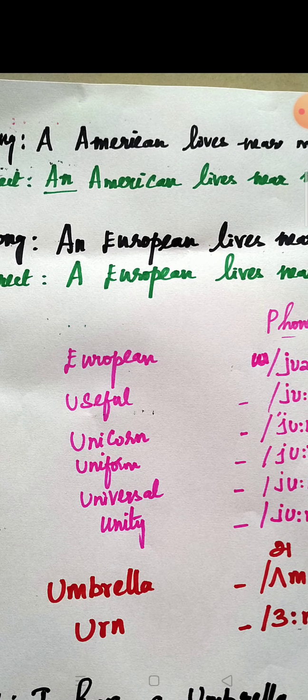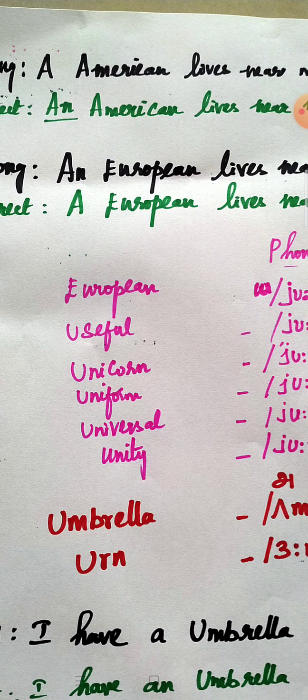But look at the next sentence here. An European lives near my house. The correct one is, see here, in this sentence, now look at this sentence. In American, the first letter is A. A is a vowel letter, and this sounds as a, American. So with a vowel sound we have to put an before that.